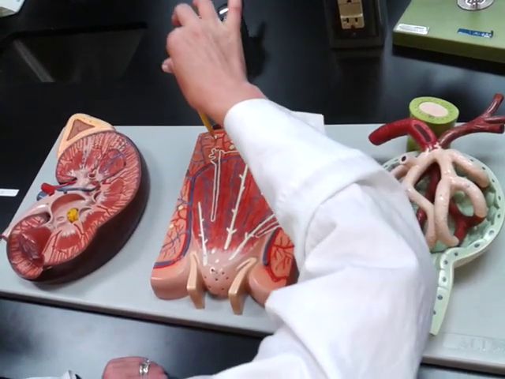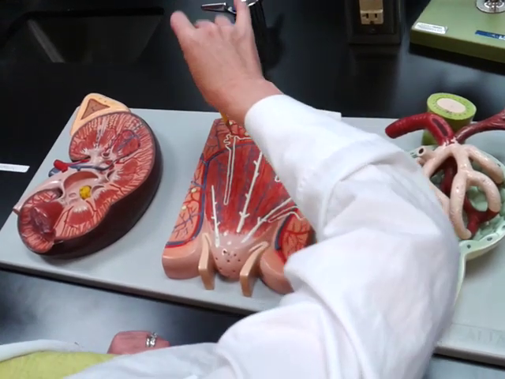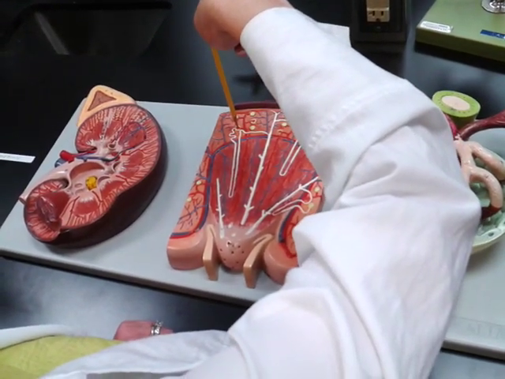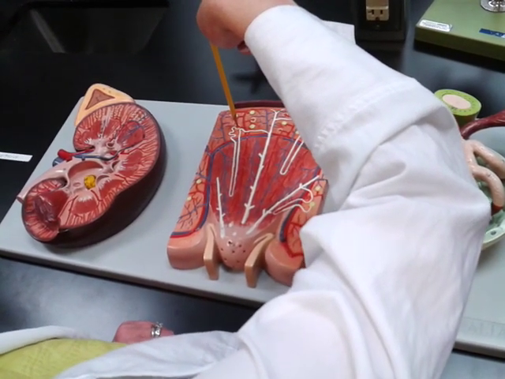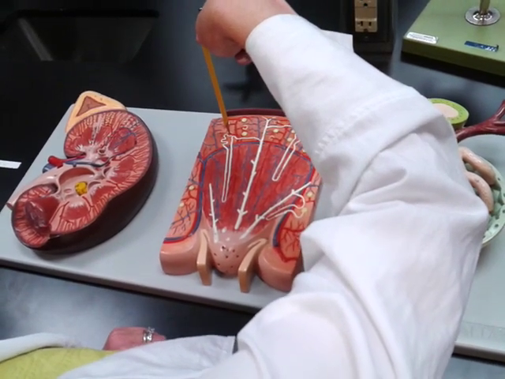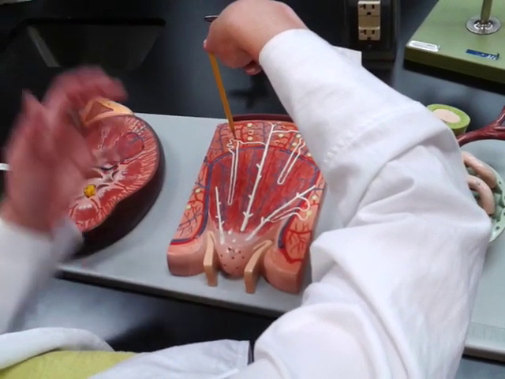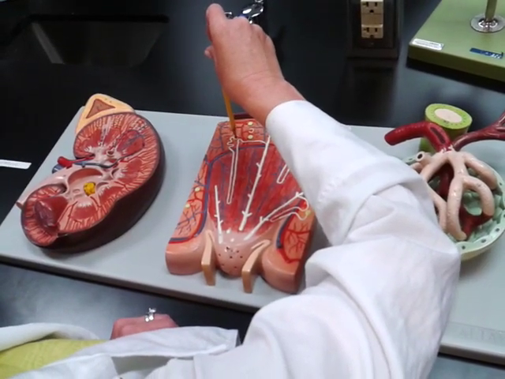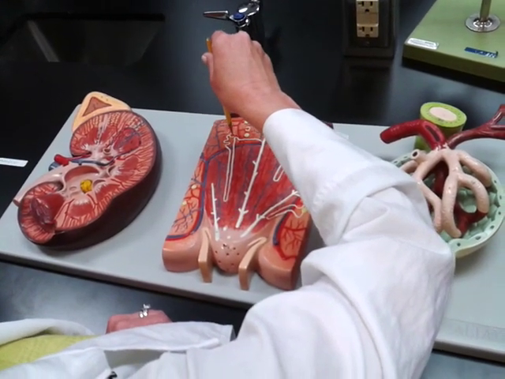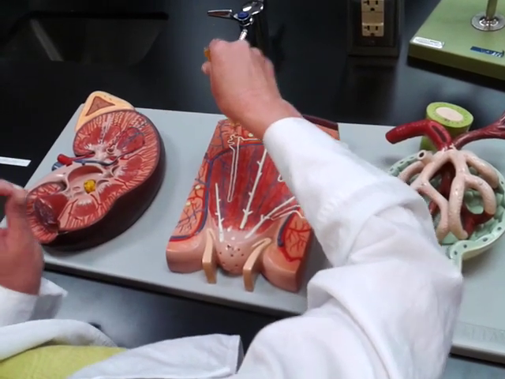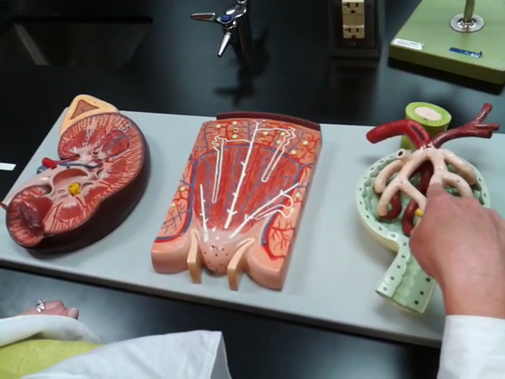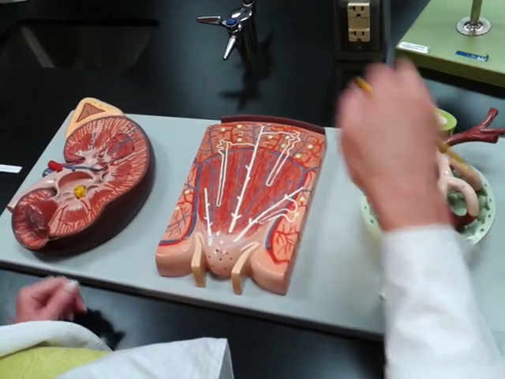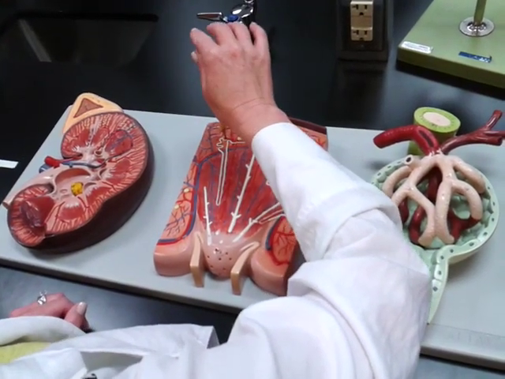Let's find one right here, Bowman's capsule, and follow the path of filtrate formation. Let's describe the filtrate formation and then follow the path of that filtrate, which later is called urine. Right here in the middle of that Bowman's capsule, we have the glomerulus, the capillary net, viewed here more expanded or enlarged. And that is where we see filtration happening.